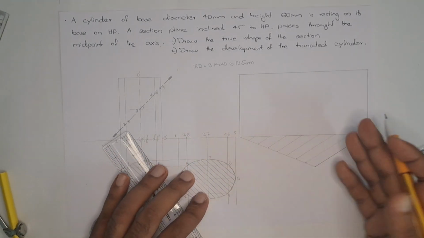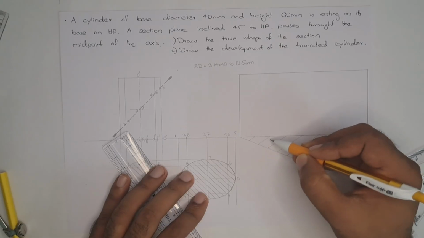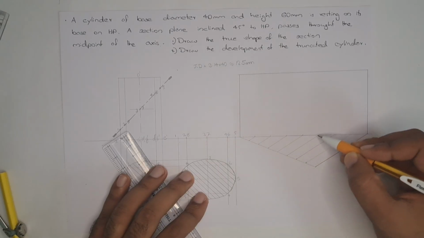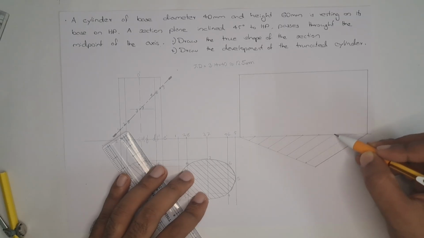So we divide this portion into 8 equal parts.